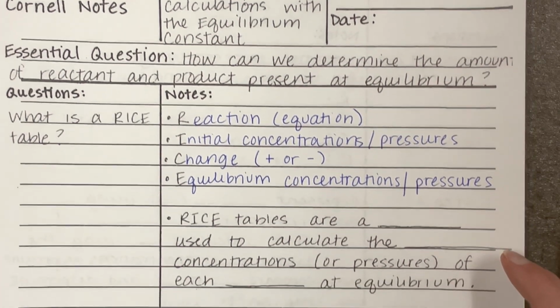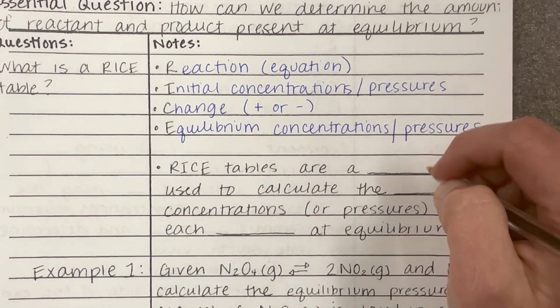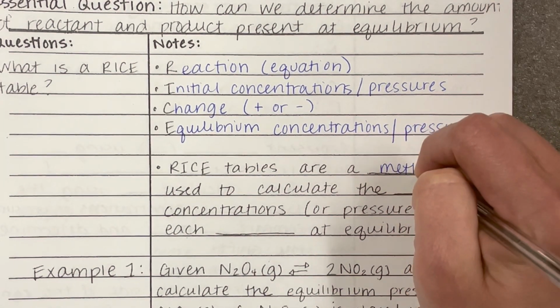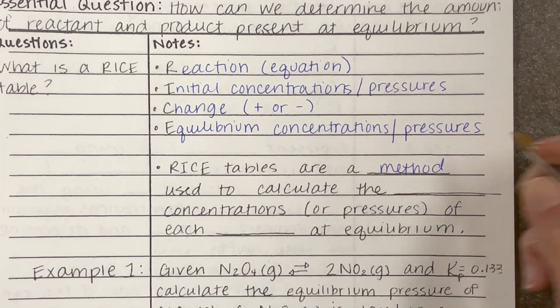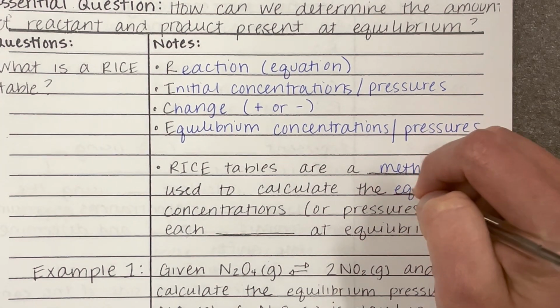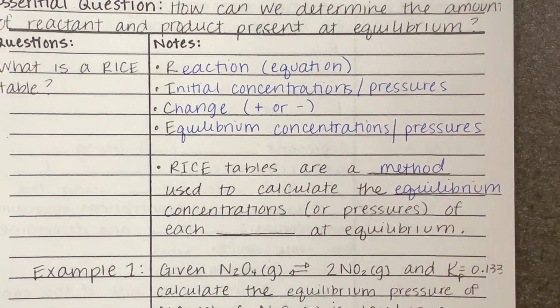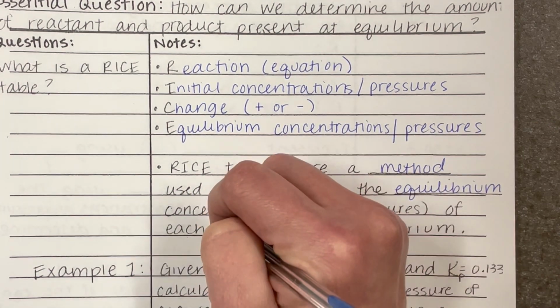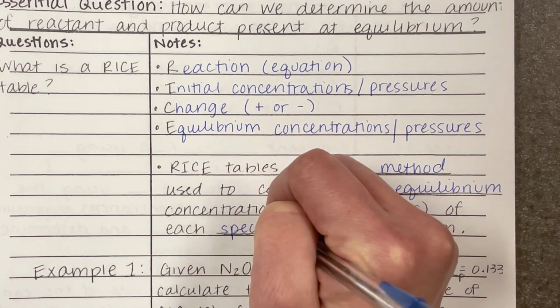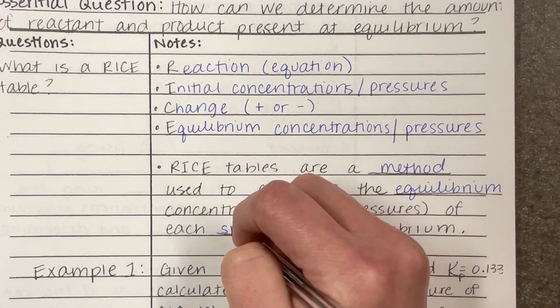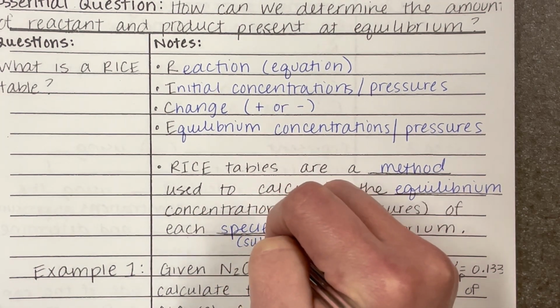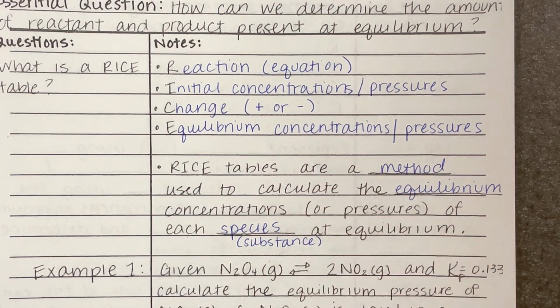So RICE tables are a brand new method that you are going to use to calculate equilibrium concentrations or pressures of each species. I'm not talking about animal species. A species is what we call a substance, okay? At equilibrium. So we need to figure out how much of each reactant or product remains at equilibrium.